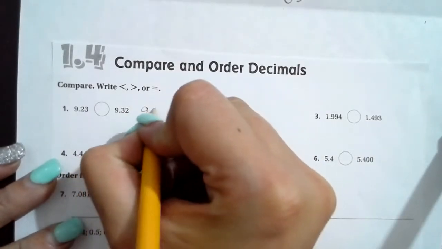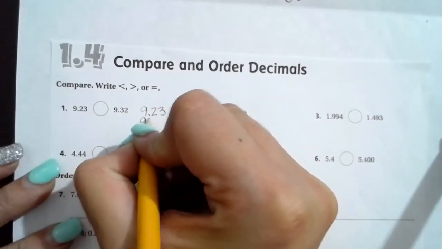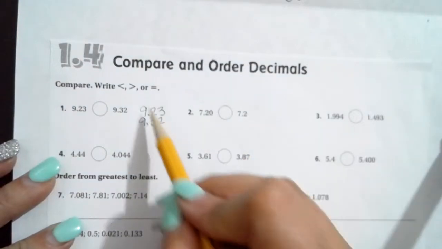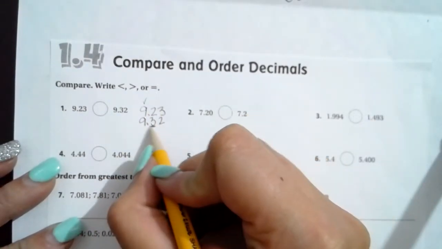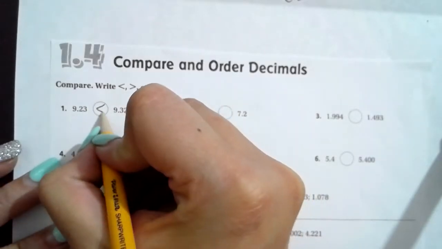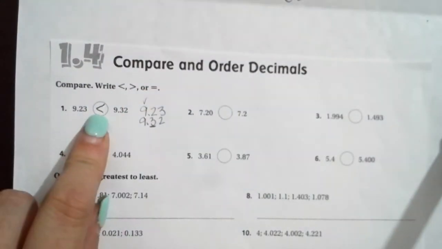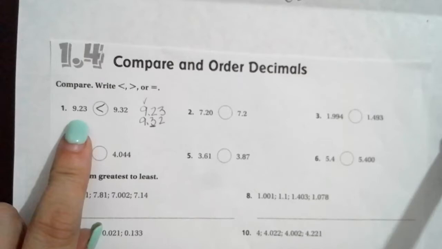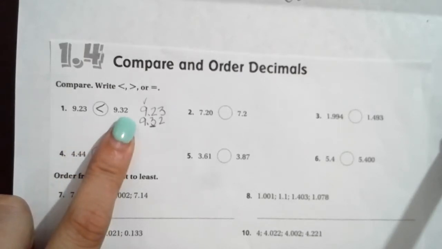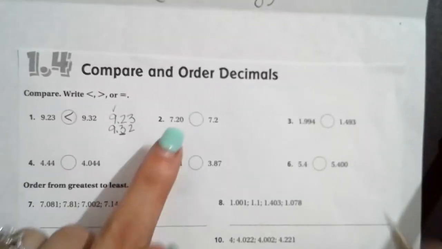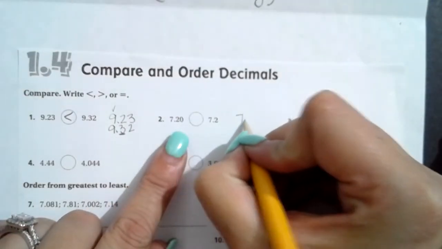So 9.23, 9.32. I have 9 and 9. They're equal. I have 2 and 3. Aha, that 3 is greater. So the alligator is going to eat the bigger number. So it's 9 and 23 hundredths is less than 9 and 32 hundredths. Okay? Line them up by their decimal.